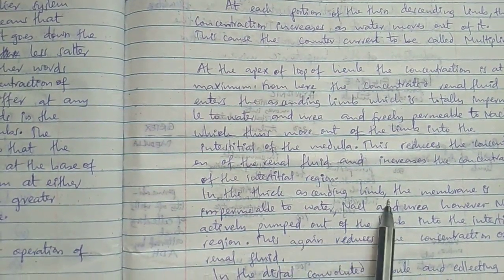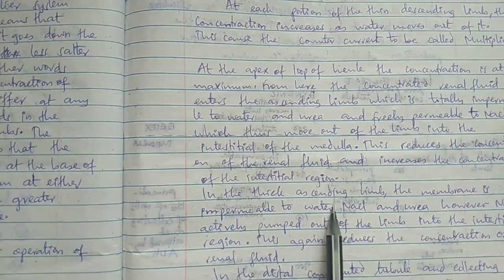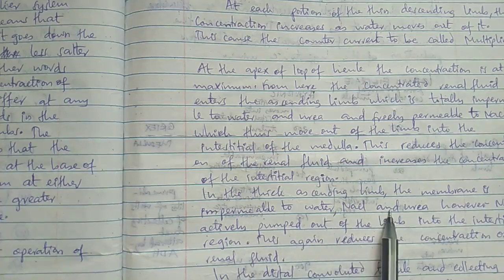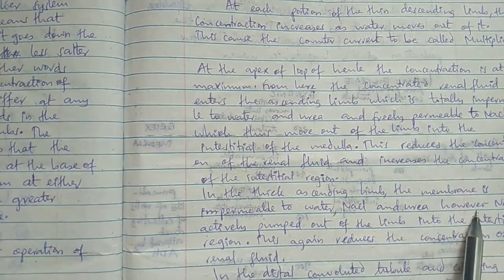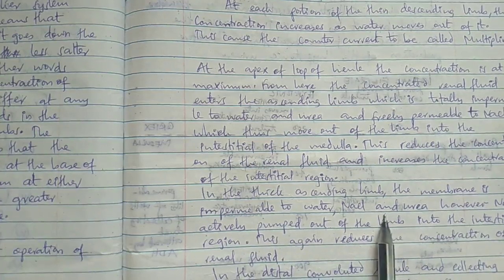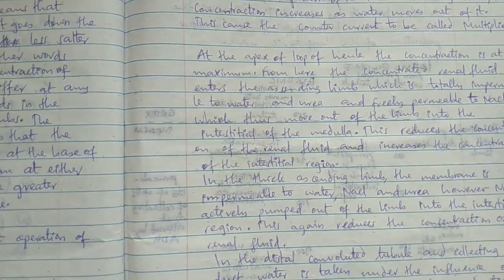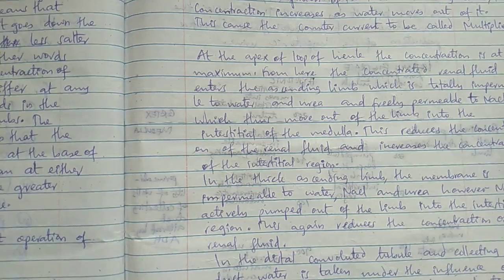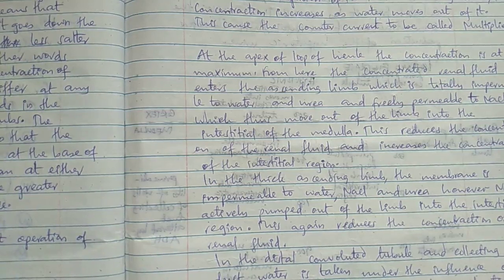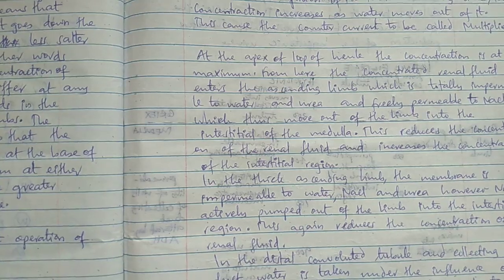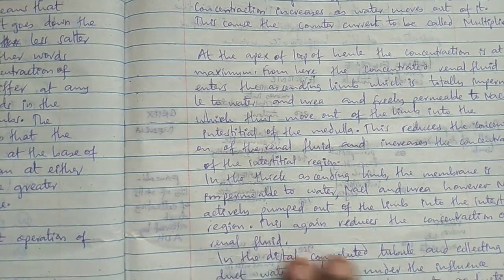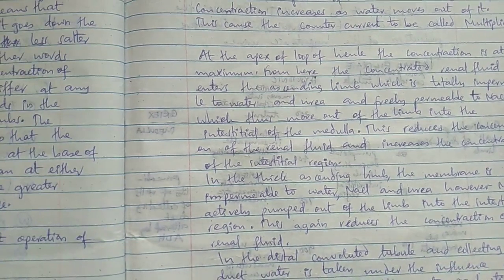In the thick ascending limb, the membrane is impermeable to water. Membrane inakuwa impermeable to water, sodium chloride and urea. However, sodium chloride is actively pumped out of the limb. Kwa thick ascending limb, kuna thin na thick. Tukifika kwenye thick ascending limb inakuwa impermeable to water and impermeable to even sodium chloride and urea. However, sodium chloride, they are pumped out of the thick ascending limb. This again reduces the concentration of the renal fluid.